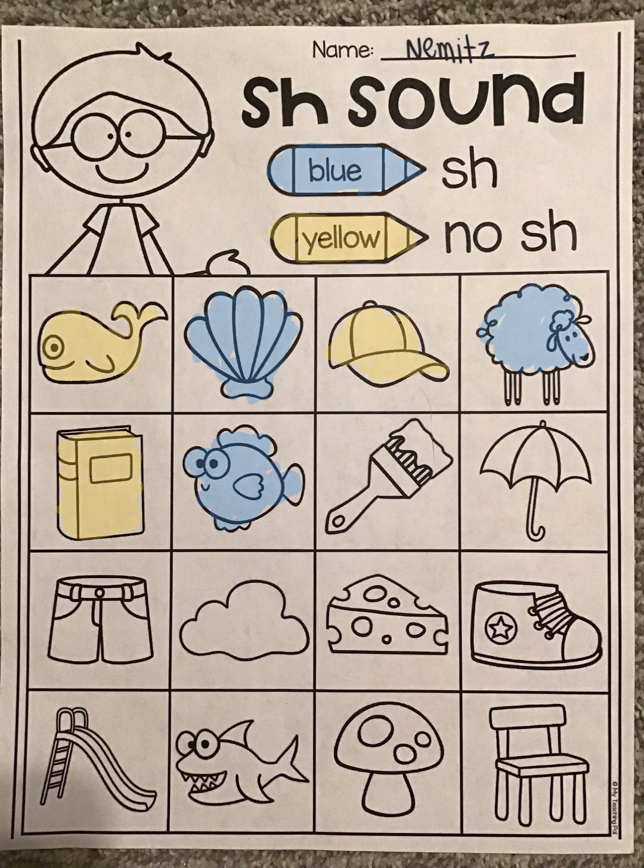The next picture over is a picture of a brush. Brush. I hear the SH digraph, shh. So I will color the brush blue. The next picture is a picture of an umbrella. Umbrella. We will color the umbrella yellow because it does not have a shh digraph.